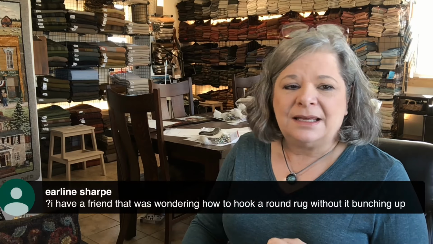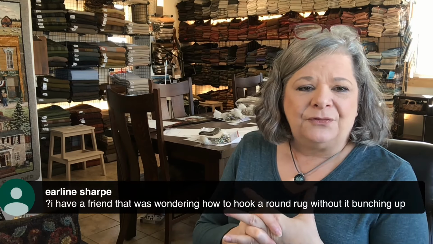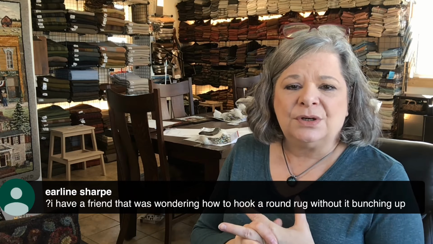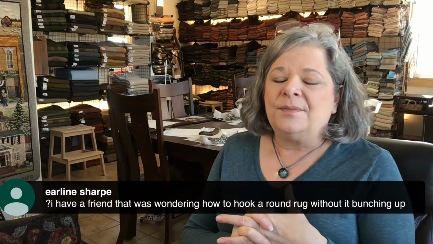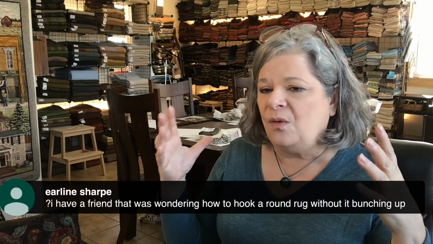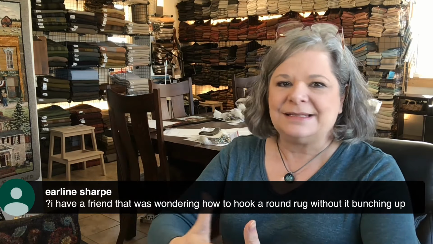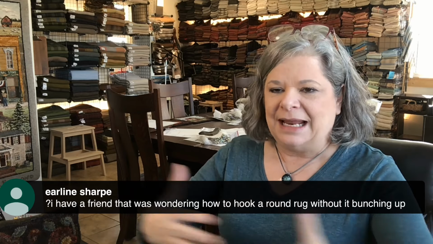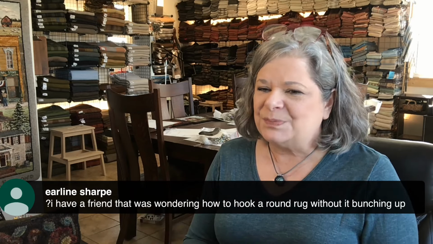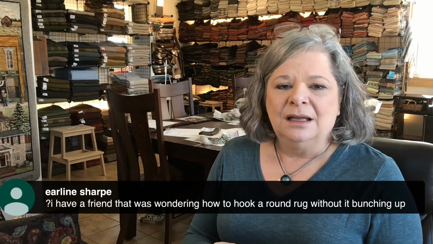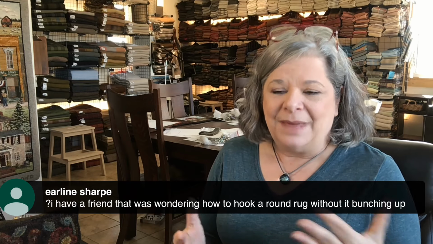Looking for question marks. There we go. Erlene says, I have a friend that was wondering how to hook a round rug without it bunching up. The best bet, I did a whole Friday lesson and I documented the daylights out of it inside the rug hooking journey. And that was relatively recently. So I would recommend that.